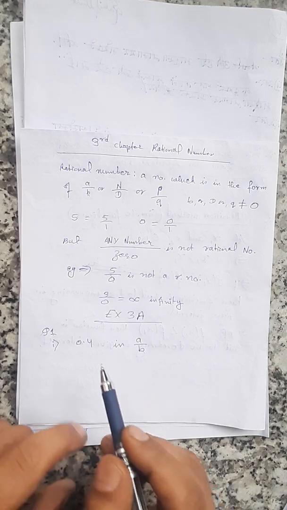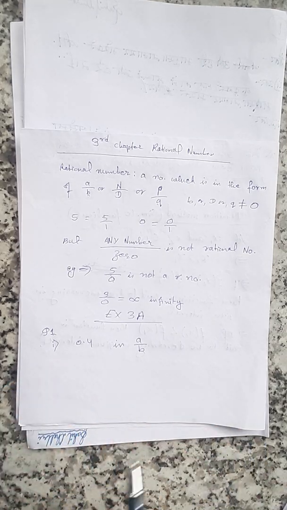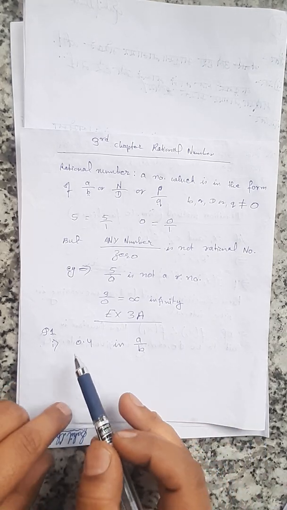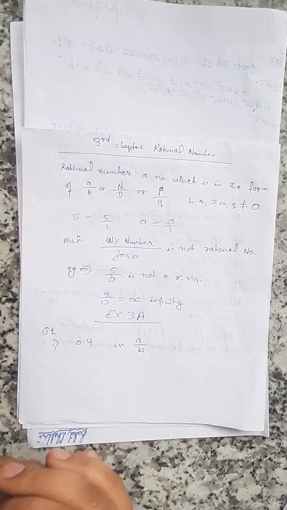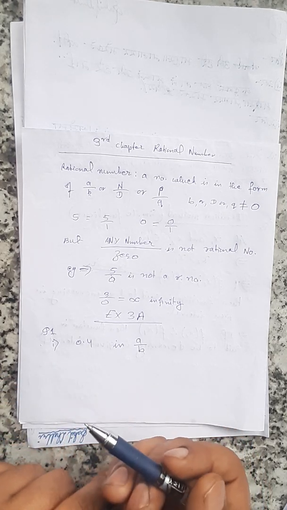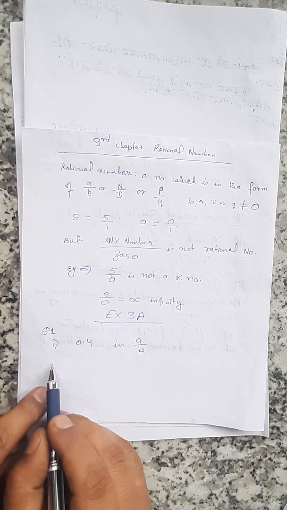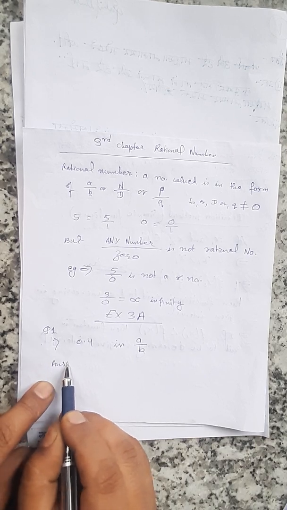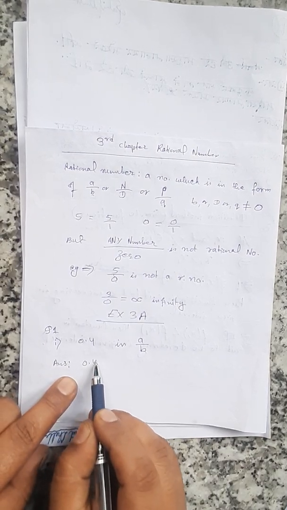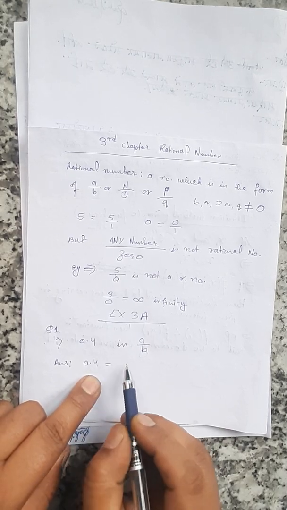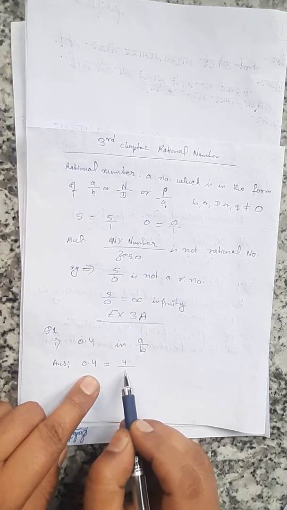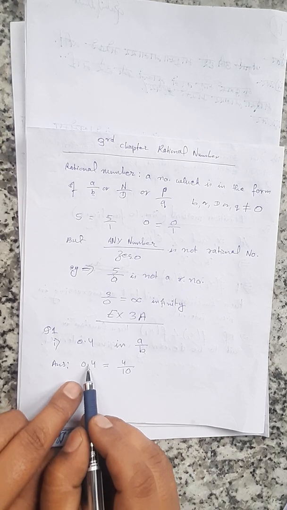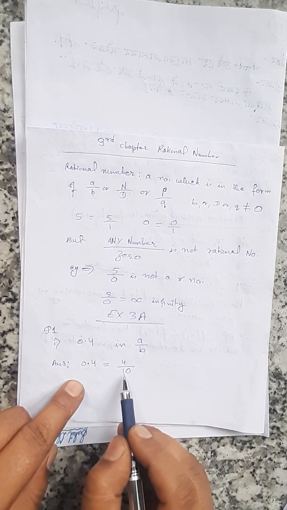Then how to write? We already learned in the previous chapter, on fractions and decimals, how to remove the decimal point. I'll show you here. 0.4 can be written as 4 upon 10. In place of the decimal point, write 1.